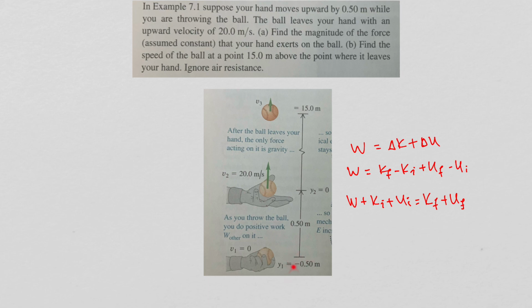Kinetic energy initial and potential energy initial are calculated at the position where the hand starts to move up with the ball. The position where the ball is released from the hand is going to be my zero reference point, and that is the final position where the kinetic energy final and potential energy final are calculated.